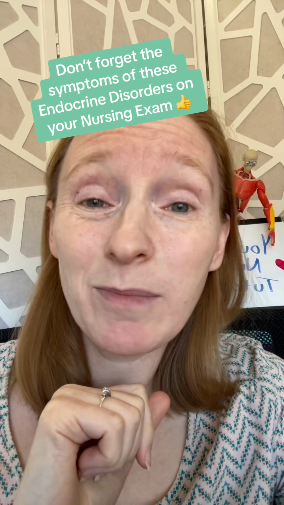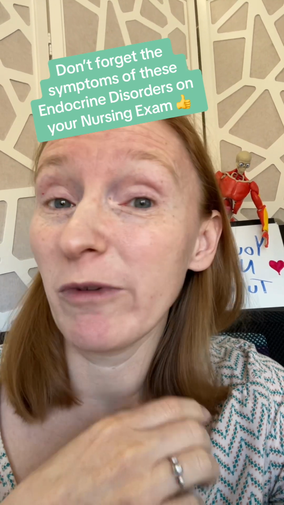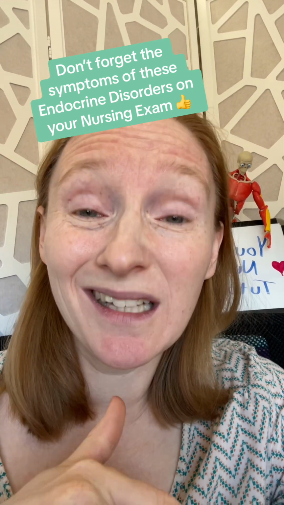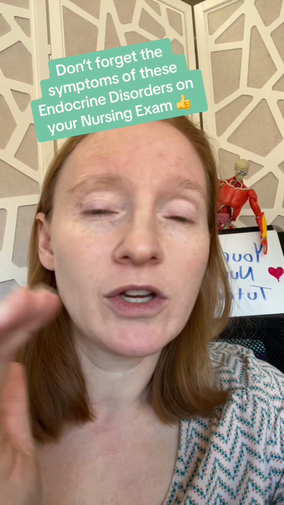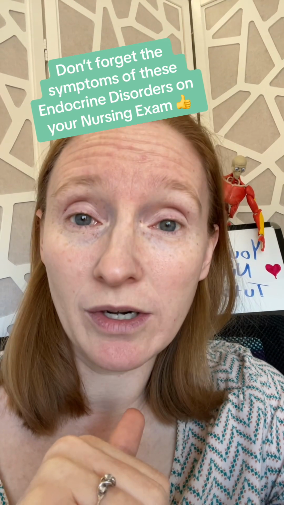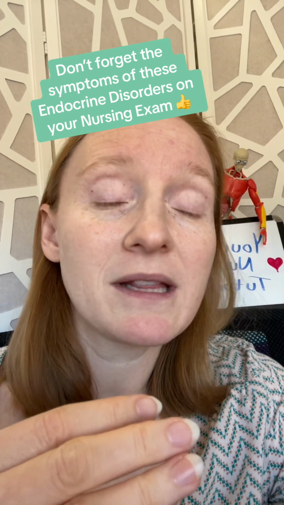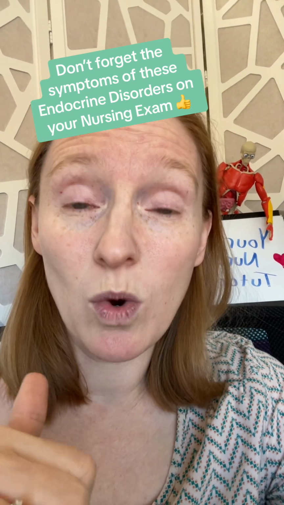Now let's turn to diabetes insipidus, which is the exact opposite of SIADH, syndrome of inappropriate antidiuretic hormone. Diabetes insipidus involves too little antidiuretic hormone, so the symptoms are going to be the exact opposite. Your kidneys are getting rid of too much water, so your urine is going to be very dilute. Your blood pressure, you might expect that to go down, and you might be showing signs of dehydration because you're losing so much water in your urine.